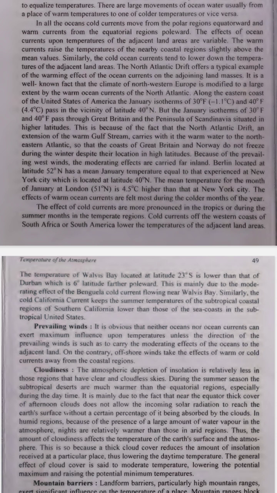Number 2, nighttime temperature. Cloudy nights. At night, clouds act like a blanket. They trap heat that is being radiated from the Earth's surface, keeping the temperature warmer. This is why humid, cloudy regions often have warmer nights than arid, cloudless regions. Clear nights. In places with clear skies at night, there is nothing to trap the heat being radiated from the Earth's surface. This allows the heat to escape into space, leading to cooler nighttime temperatures.